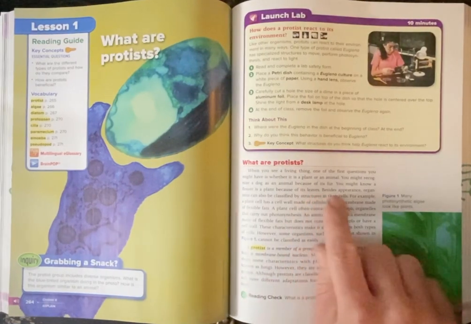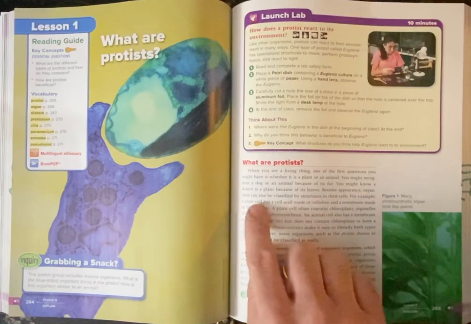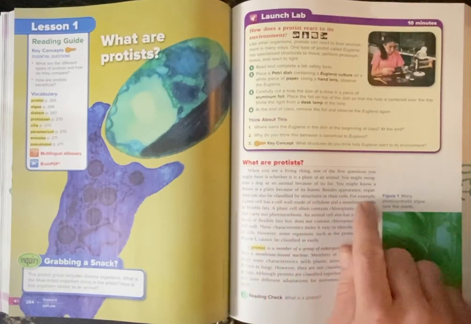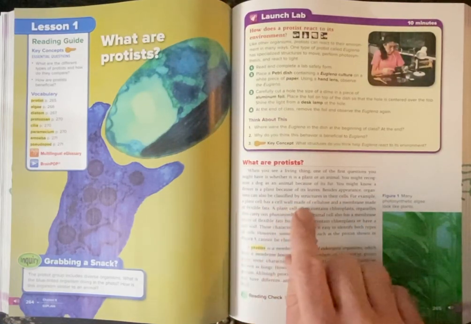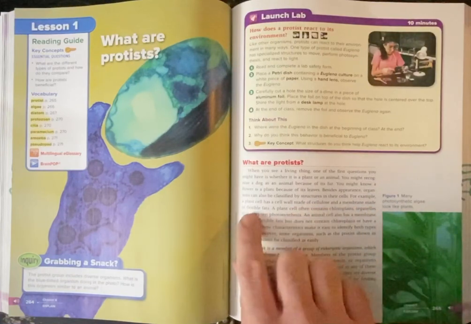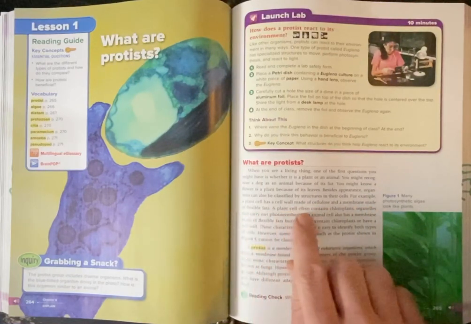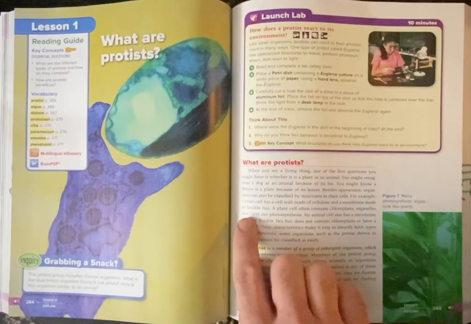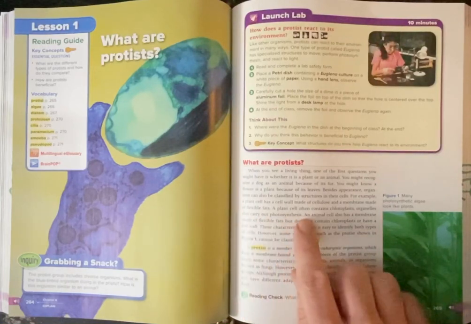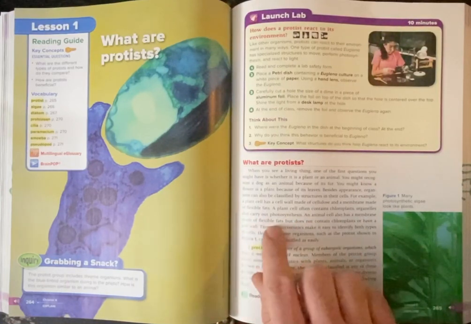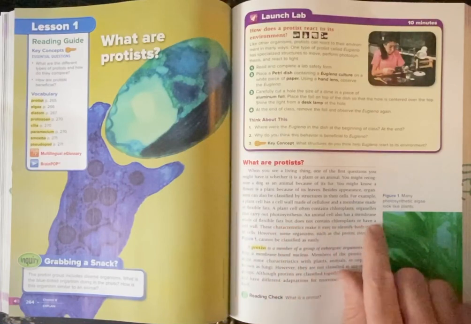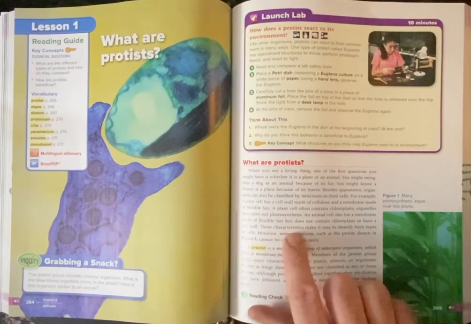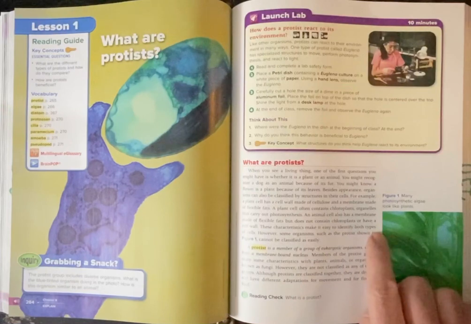Okay, besides the appearance of Protista, organisms can be classified by structures in their cells. For example, a plant cell has a cell wall made of cellulose and a membrane made of flexible fats. A plant cell often contains chloroplast organelles that carry out photosynthesis. An animal cell also has a membrane made of flexible fats, but does not contain chloroplast or have a cell wall. These characteristics make it easy to identify both types of cell.